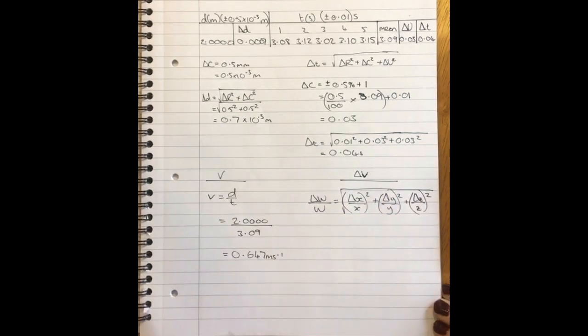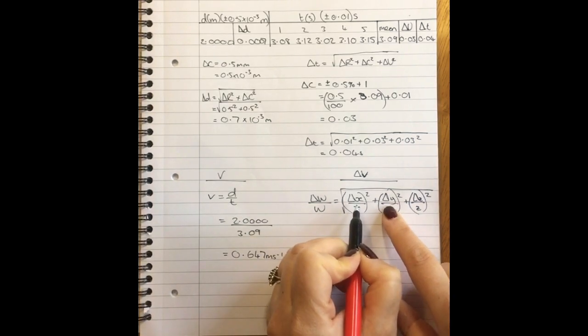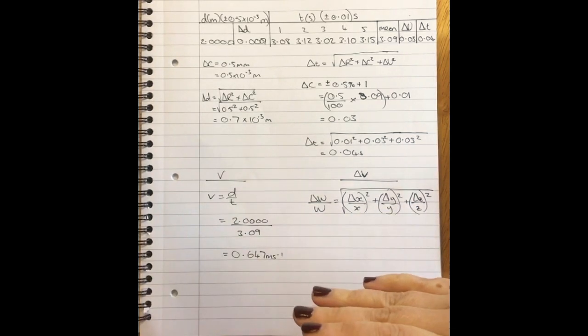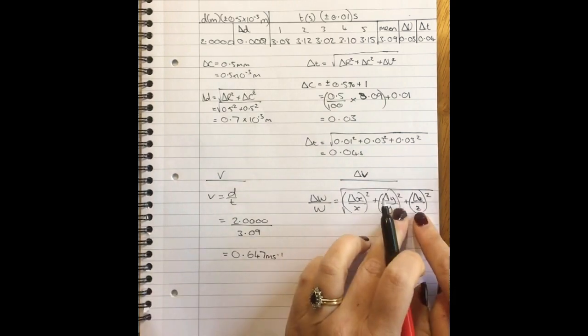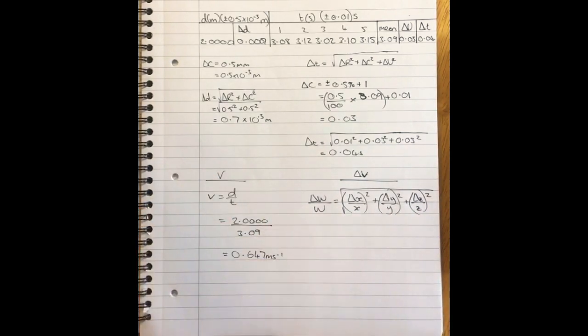If it makes you more comfortable, you can actually just put percentages in here and know that you'll get a percentage out. That's absolutely fine. I'm teaching the official formula here, but it is actually okay just to put percentages in here. You get your percentage uncertainty out, and then you calculate your absolute at the end. So again, we're going to make it specific to our calculation here.